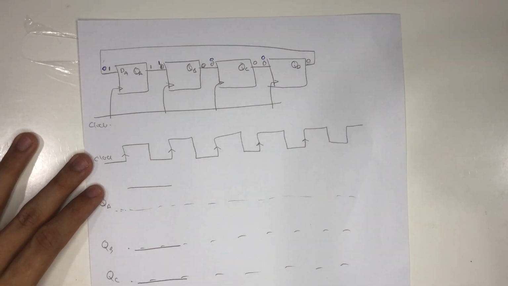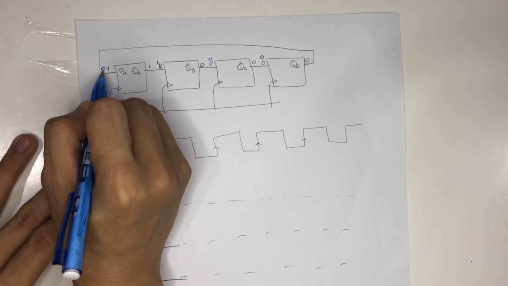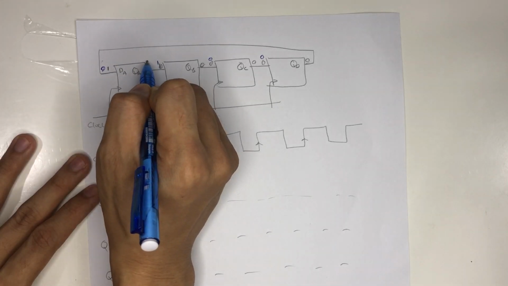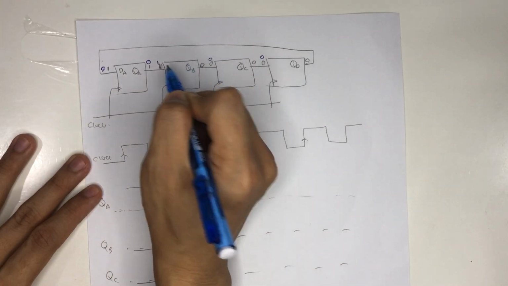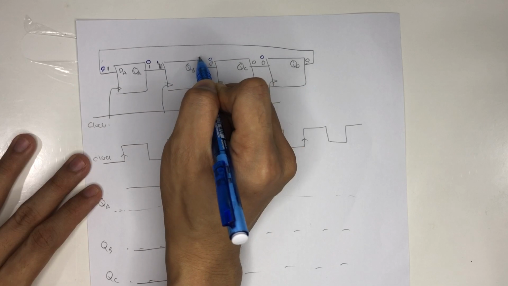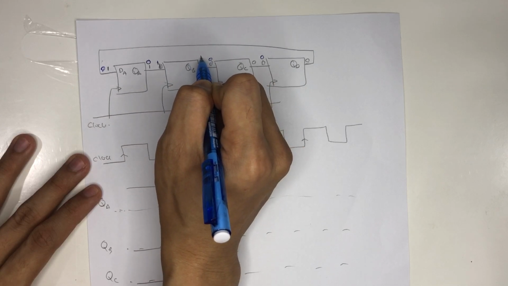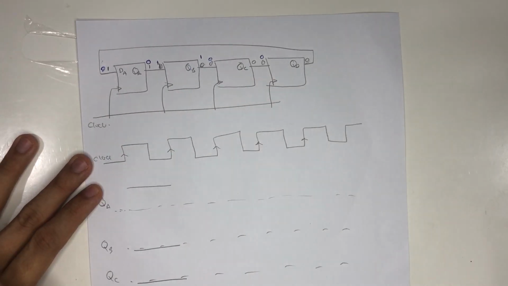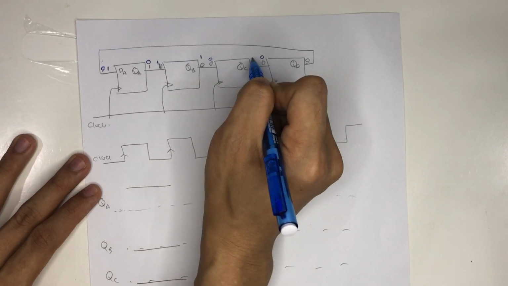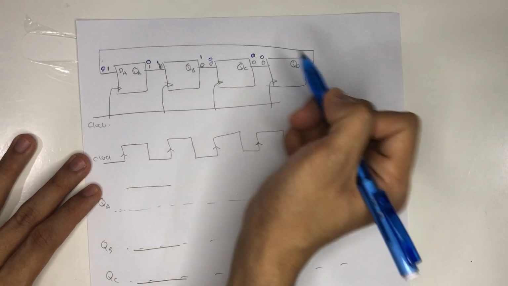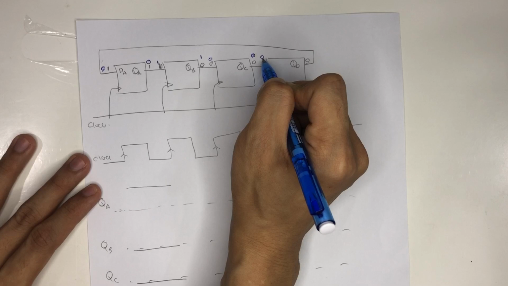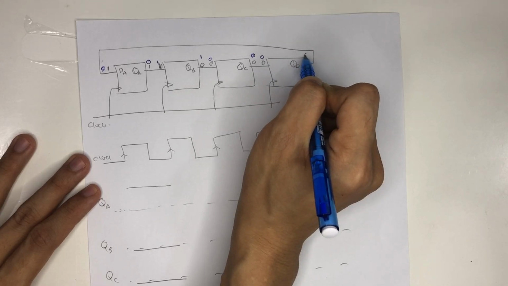So what happened is that when this is 0, then your output will be 0 here. And when this is 1, the output will be 1. Remember this is D flip-flop. And then when this is 0, the output of QC is 0. And for D flip-flop, when this is 0, the output of QD is 0.